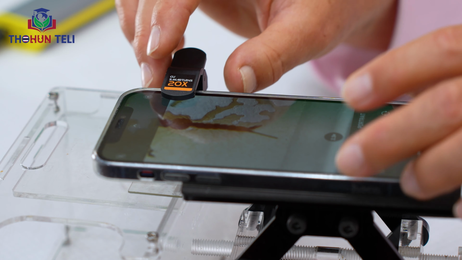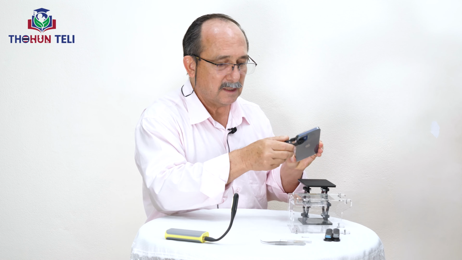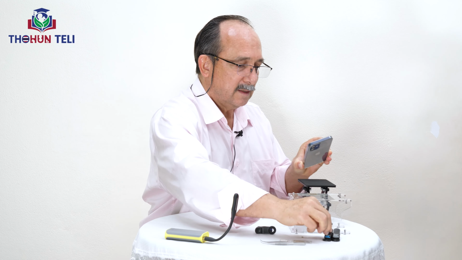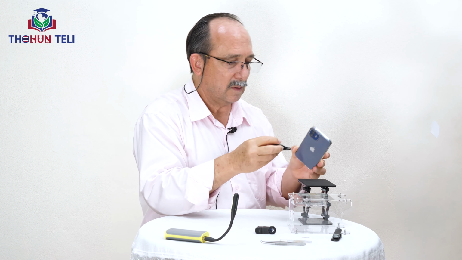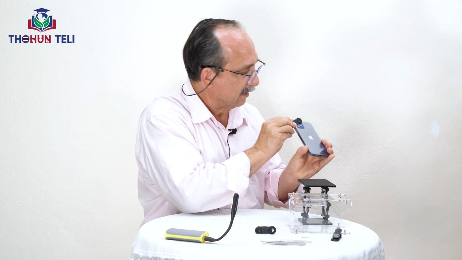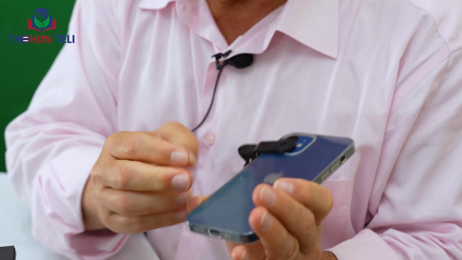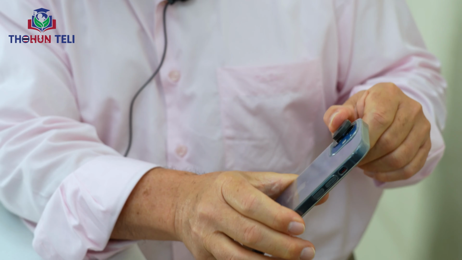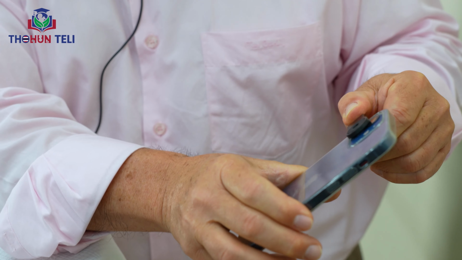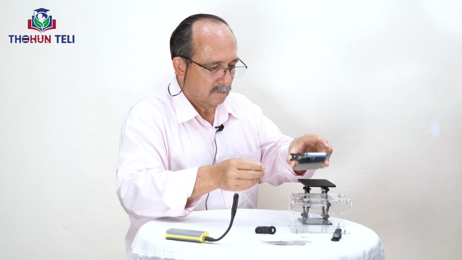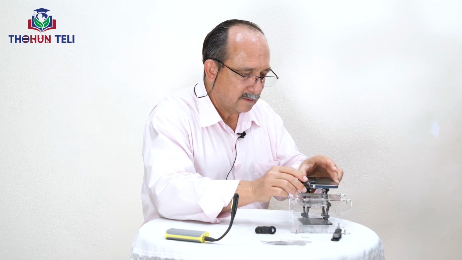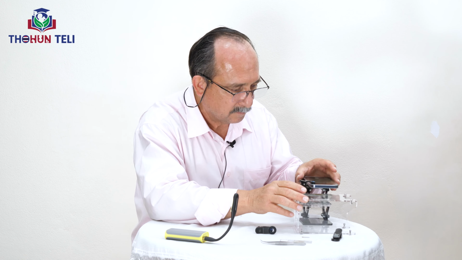So I will change the lens to 40x. I will set it up on the camera, very simple like this. And we go back to our sample.